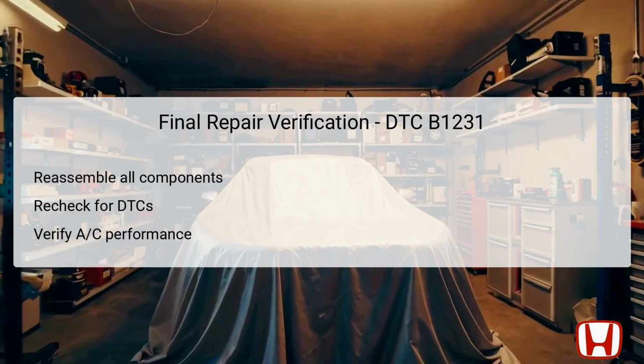Following the DTC check, it is critical to assess the air conditioning performance to confirm that the cabin cooling is restored to normal. This last verification step ensures the vehicle is back to optimal functioning and all earlier diagnostic trouble codes have been effectively resolved.